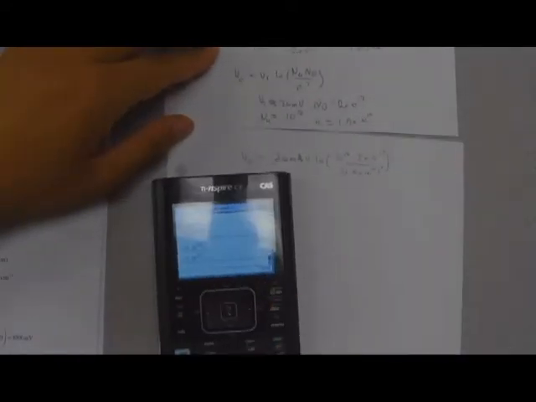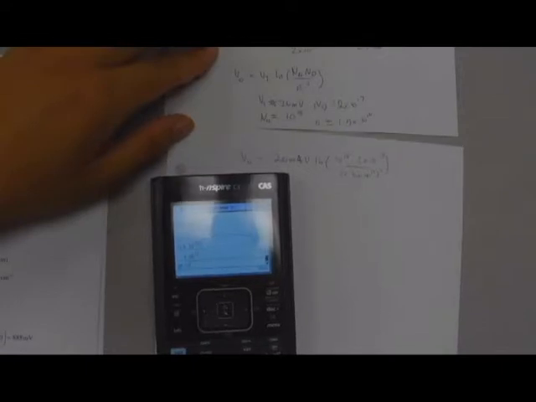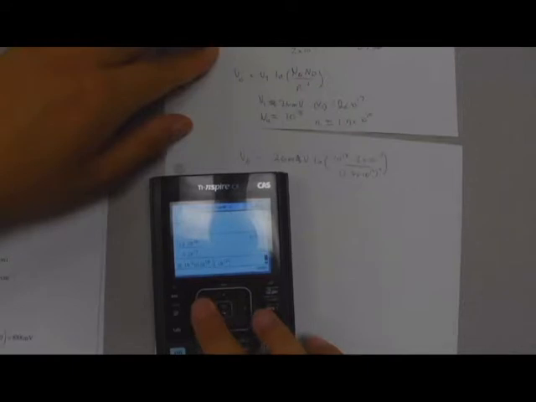And running that through the calculator, making sure we have enough parentheses, divided by 1.5 times 10 to the 10th, all of that squared.